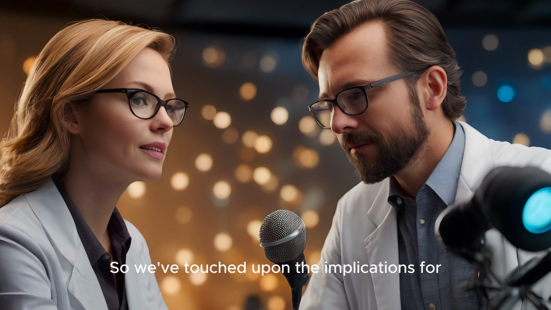So we've touched upon the implications for drug development, microplastics analysis, and materials science. But let's unpack those a bit further. Okay, starting with drug development, the thalidomide example really hit home. Yeah. Being able to isolate specific enantiomers could prevent similar tragedies from happening in the future.